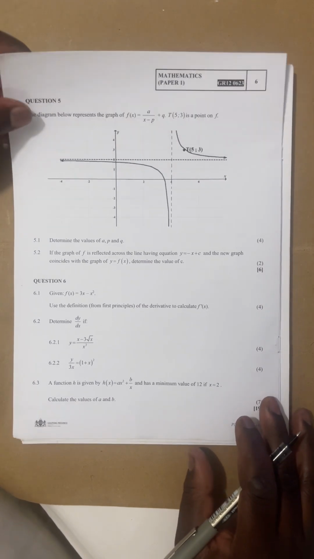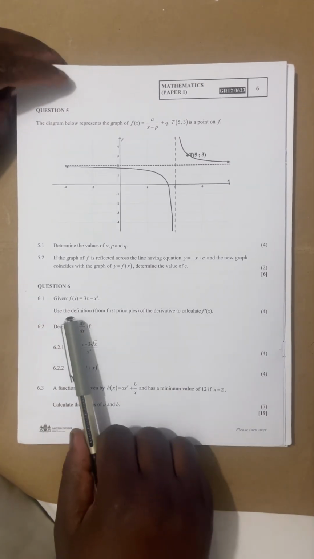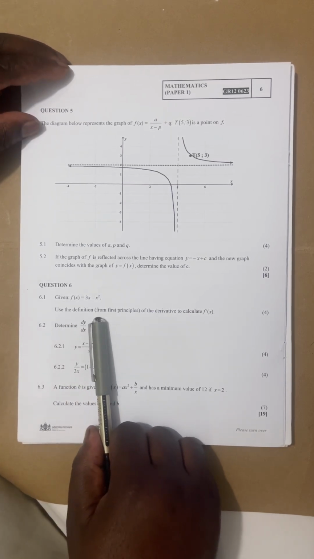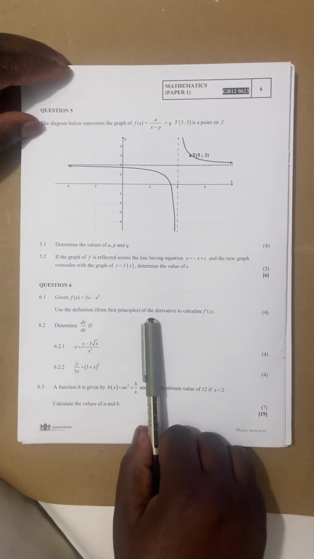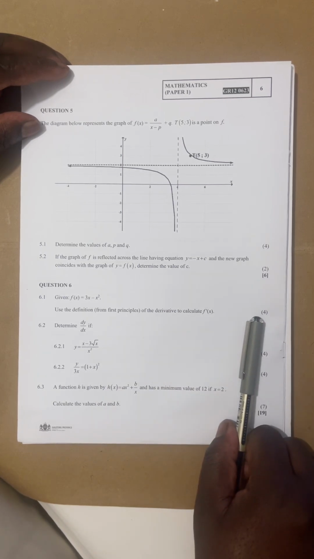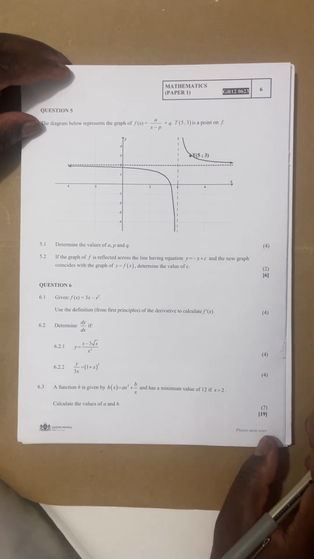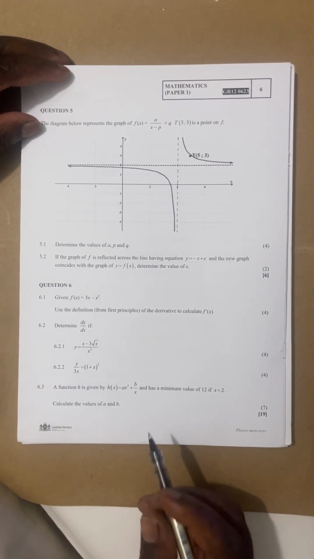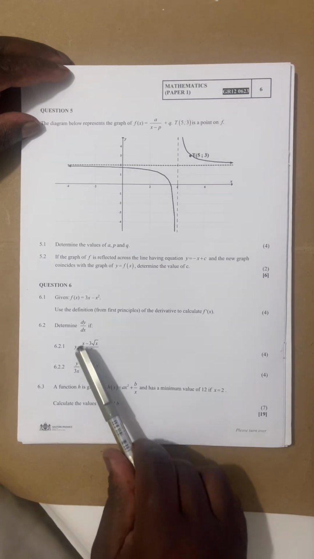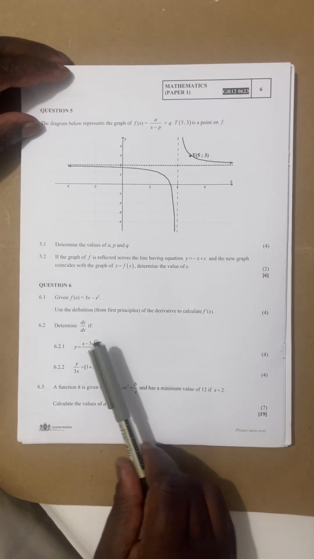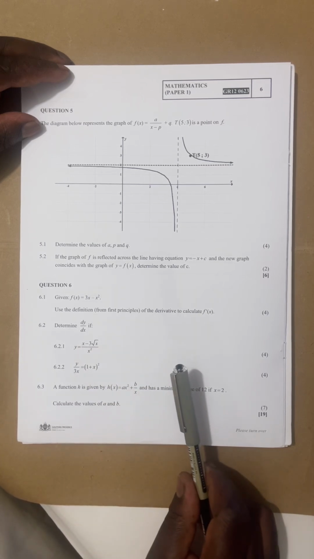So let's look at question number 6.1. It says f of x equals 3x minus x squared. Use the definition that's from first principles of the derivative to calculate f prime of x, and it's 4 marks. A little bit mean there, but we'll see how the 4 marks are distributed. 6.2, we are determining dy dx of these two functions, and we know that dy dx is another form for f prime of x, another form for the derivative of the function.